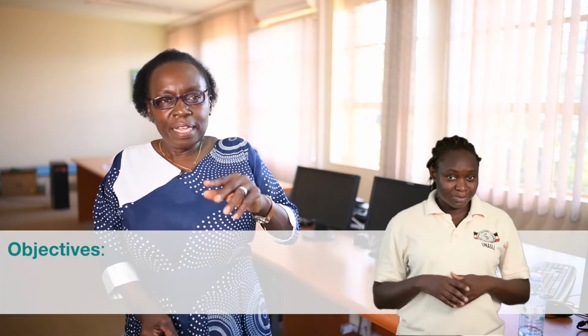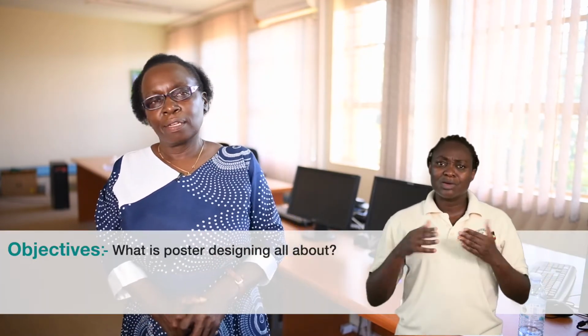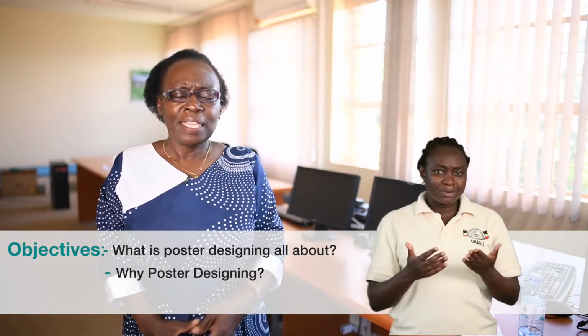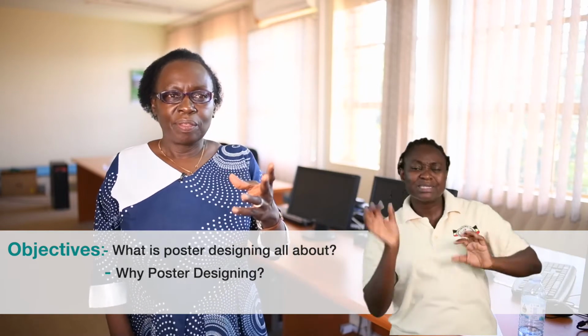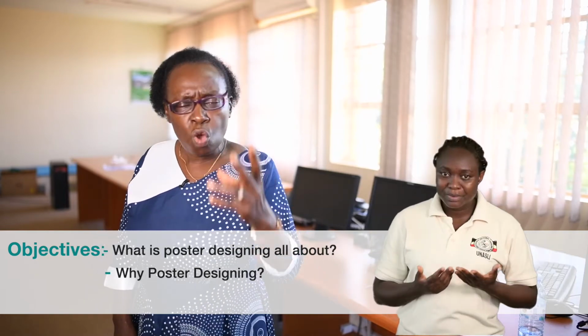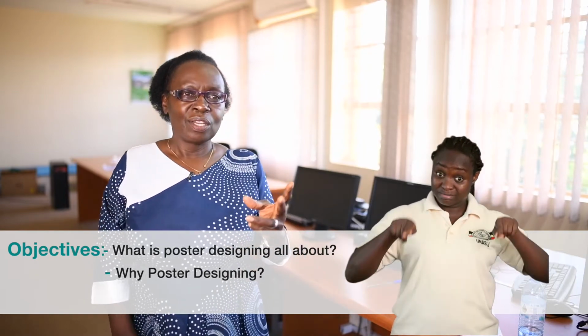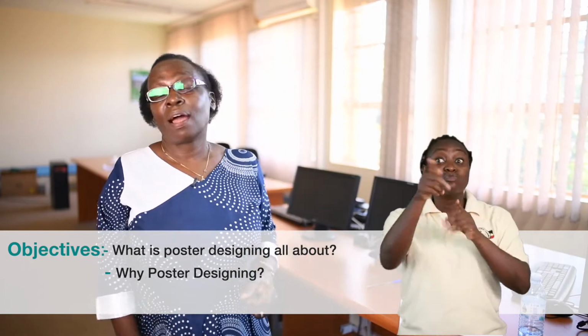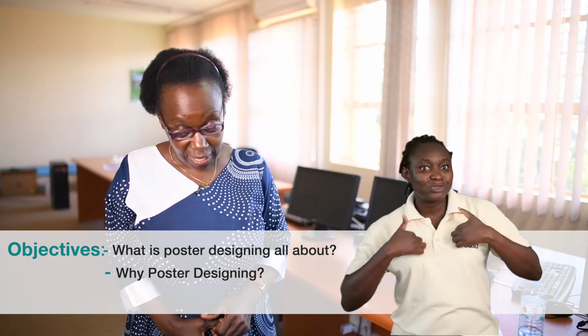In this session, we have looked at the description of poster designing. We have tried to understand why poster designing in this era. We are saying that when we go poster designing, we are catching the eye. We are reaching many to understand what is going on, right?